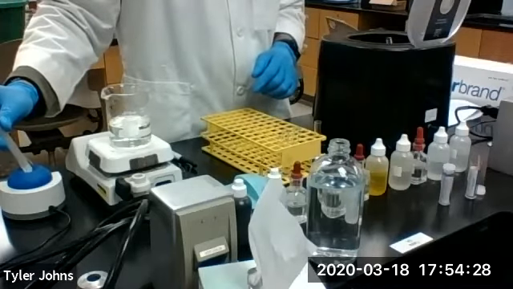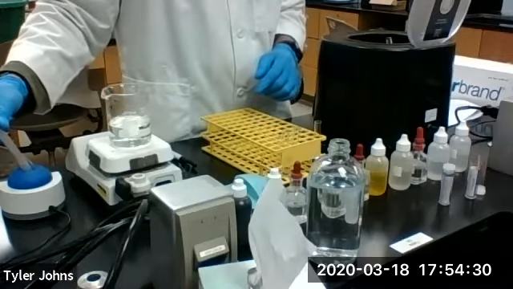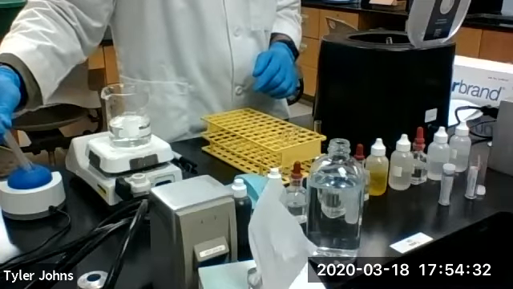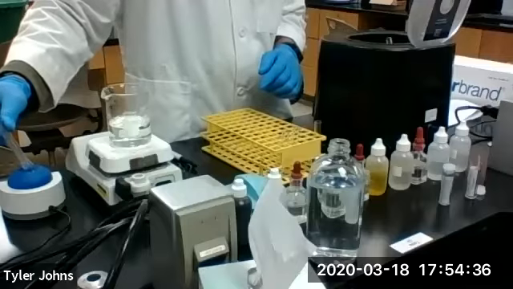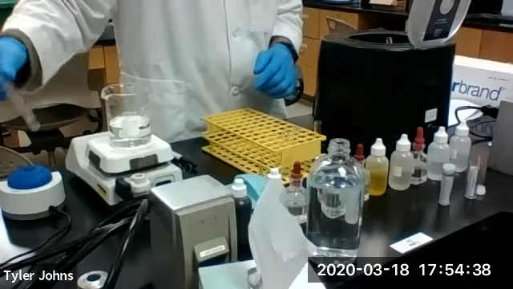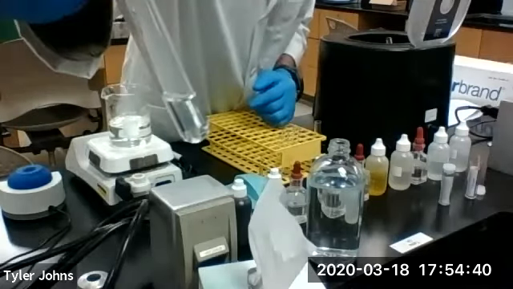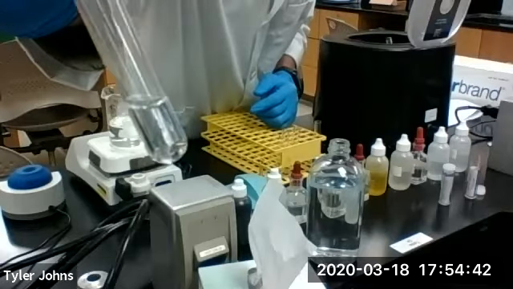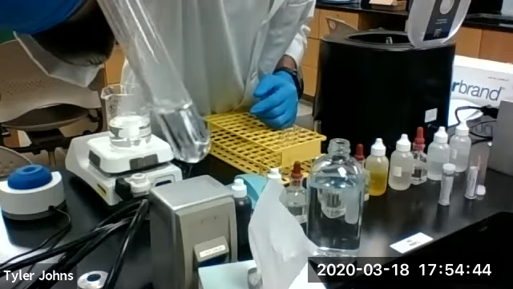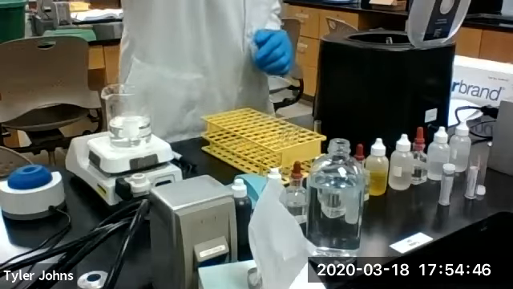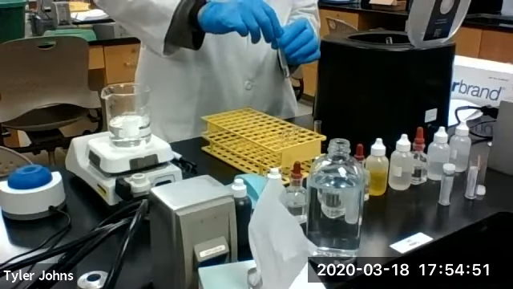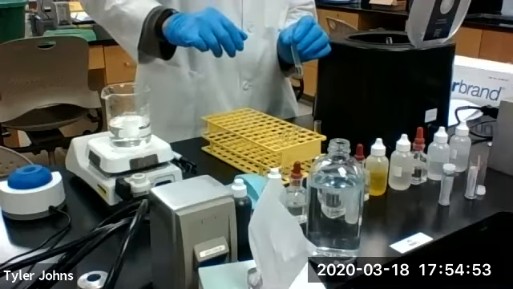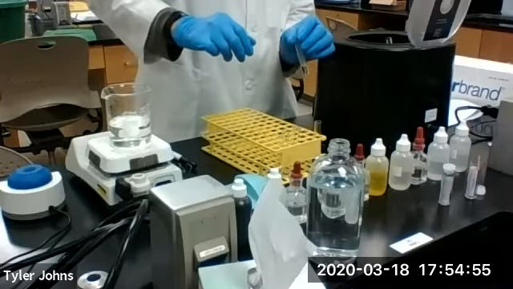This will dissolve our magnesium precipitate. As you can see, the magnesium precipitate has dissolved. Now to our solution, we're going to make it alkaline with 6 molar.